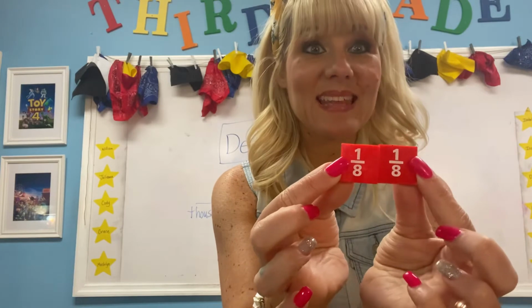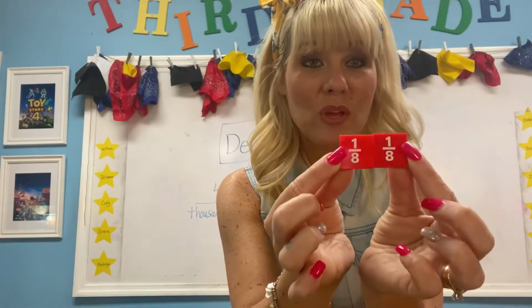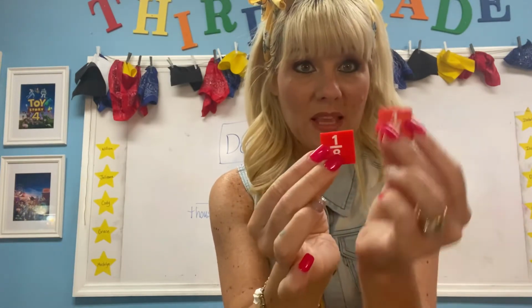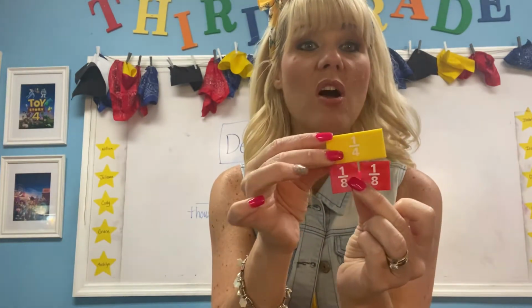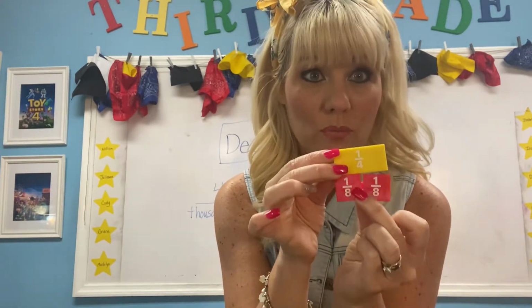2 eighths. You get 2 eighths of the pizza. 1/8 and 1/8 makes 2 eighths, right? We can add fractions together. This also represents the same thing as having 1/4, because we talked about how fractions could be equal, right?